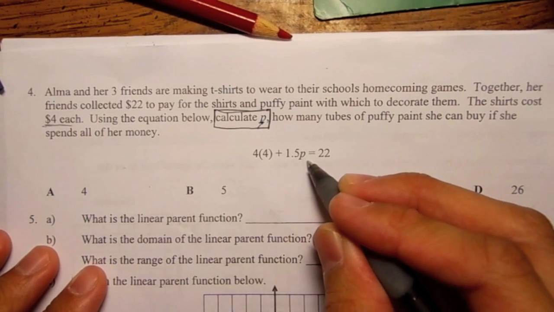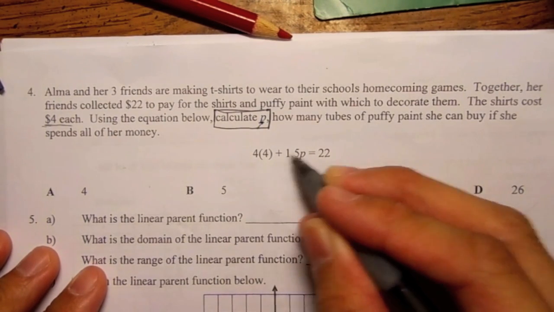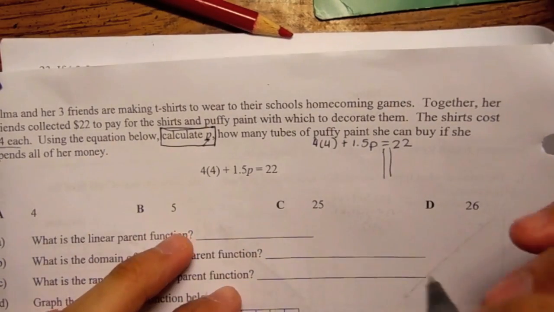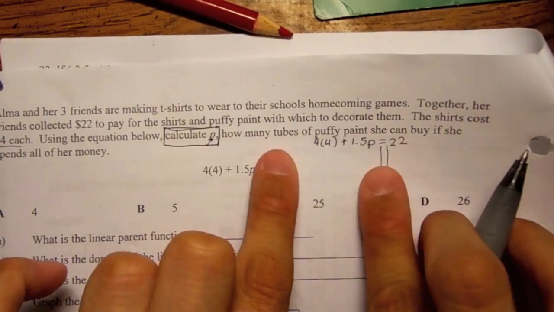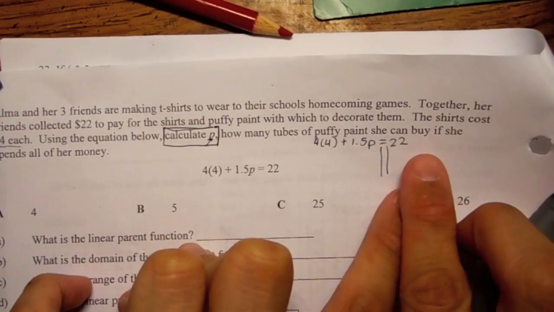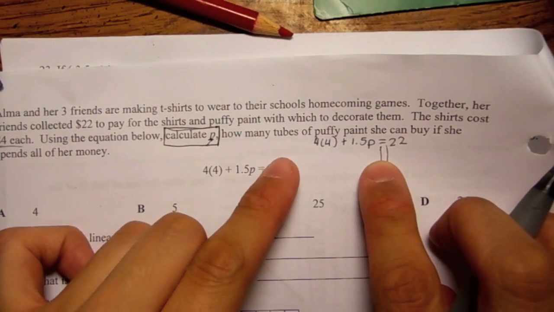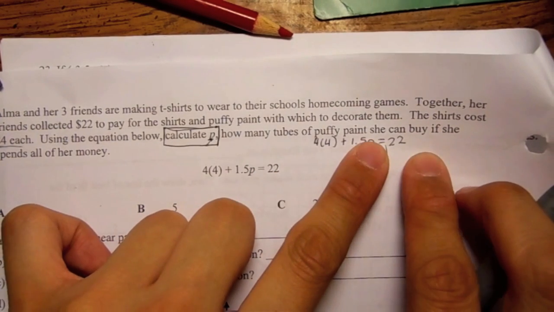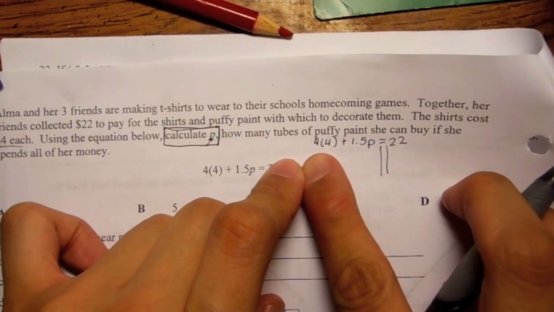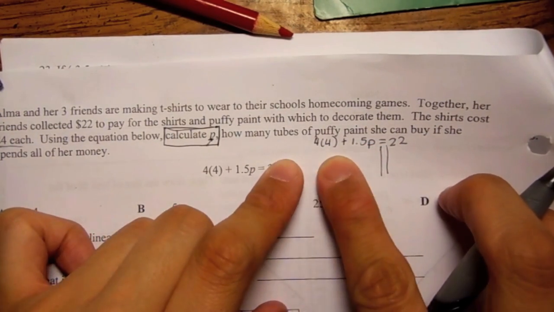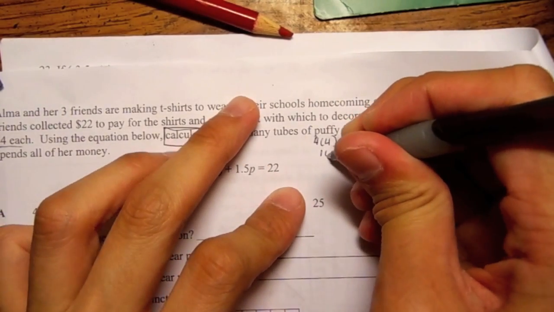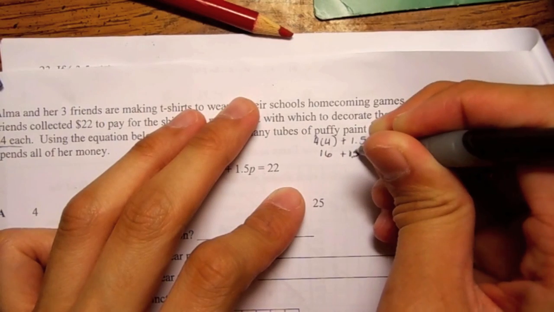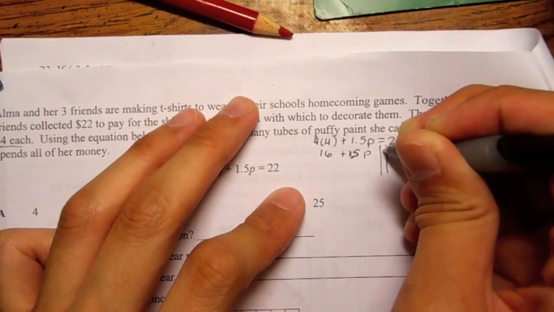Number 4. So really all the question is asking us to do is find p, and they even give you the equation. Solve. So again, when you solve equations, first make sure that either side of your equation is completely simplified, meaning you can neither combine like terms nor distribute. This side, 22, is just 22, but on this side, we know what 4 times 4 is. 4 times 4 is 16. Bring everything else down. This is 1.5p equals 22.